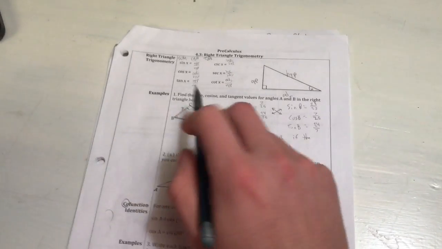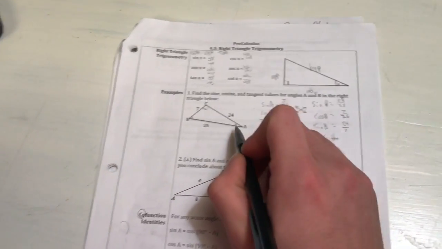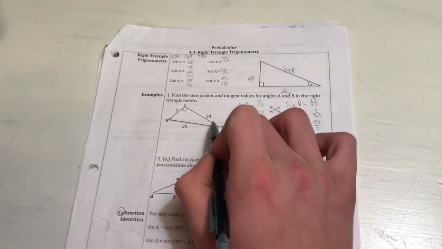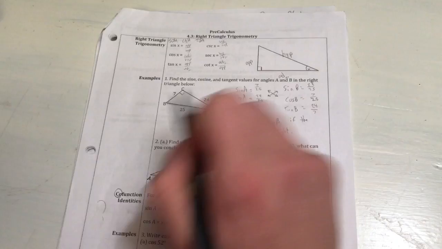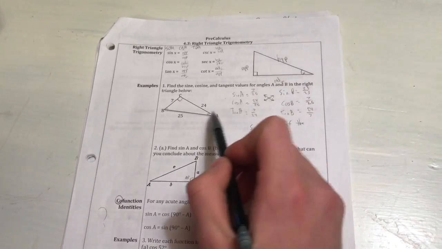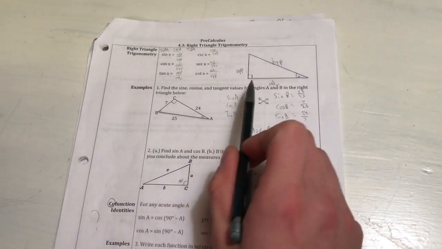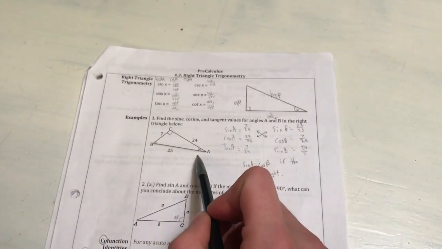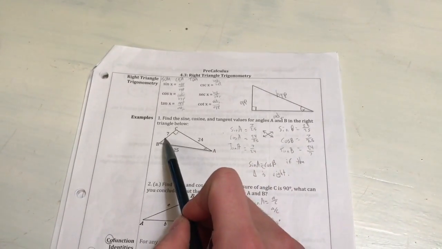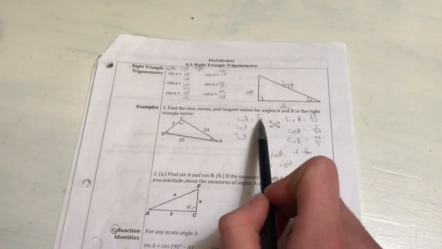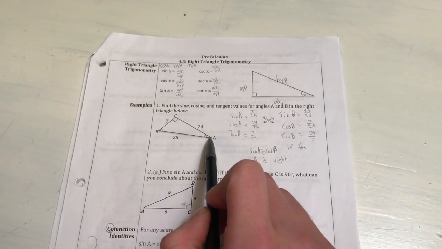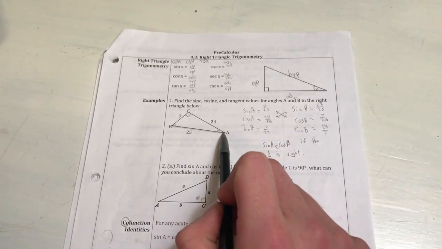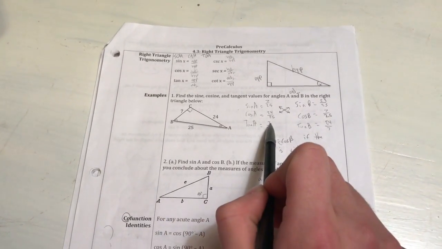Okay, and then for this example triangle, you have to pick a letter and set x as that angle in degrees, so then you can determine sine, cosine, or tangent. So first we'll solve for A. Solving for sine of A, we go opposite over hypotenuse, which is 7 over 25. Cosine, adjacent over hypotenuse, 24 over 25. Tangent, opposite over adjacent, 7 over 24.